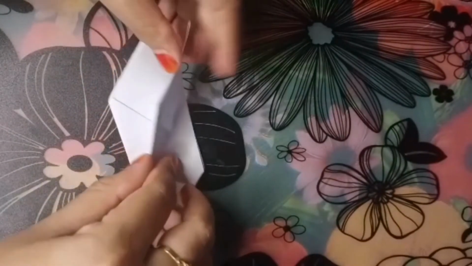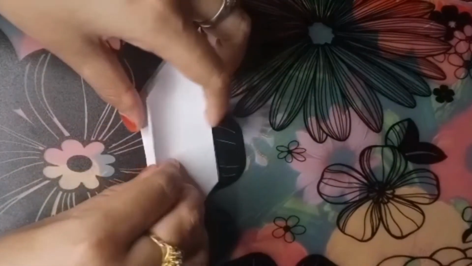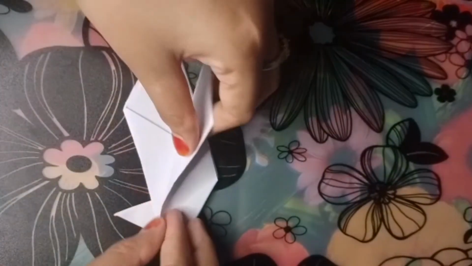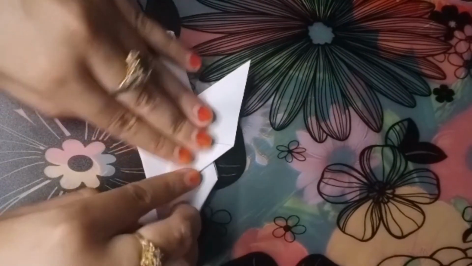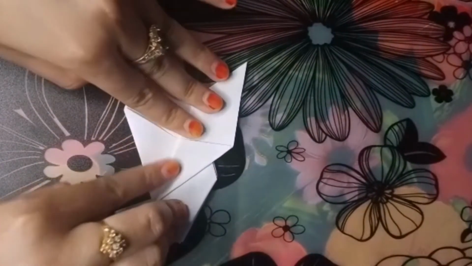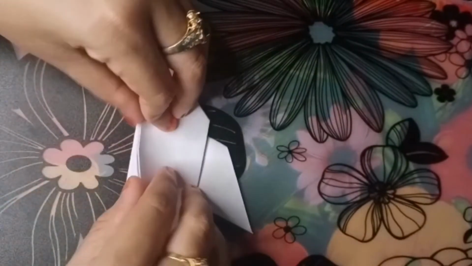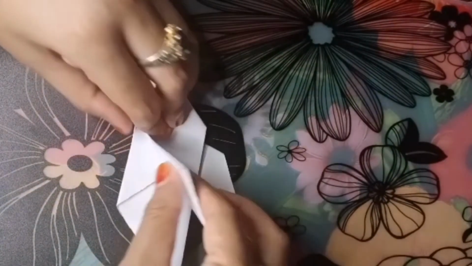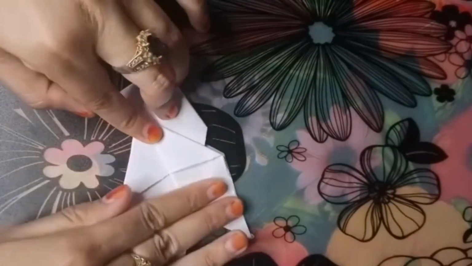Then, to do the wings, you need to open this one, this side like this. Okay, you do it properly. And repeat it on the other side. Like this. Make sure both sides are the same, okay?